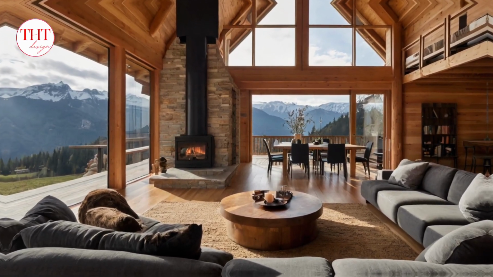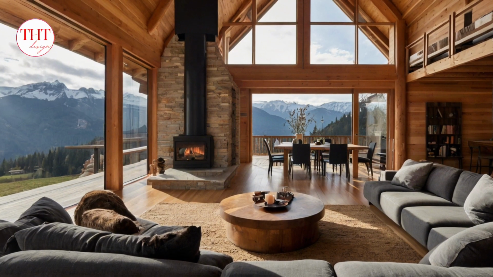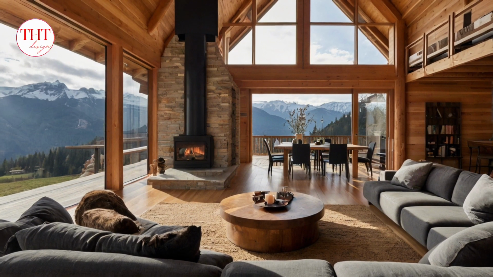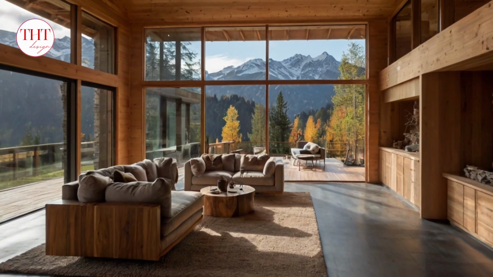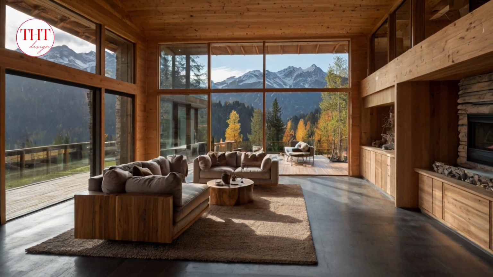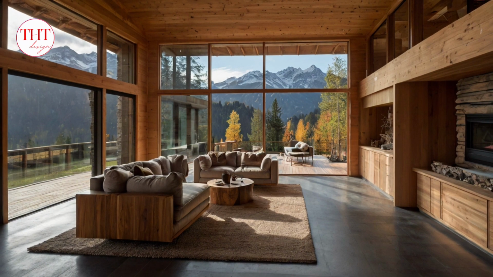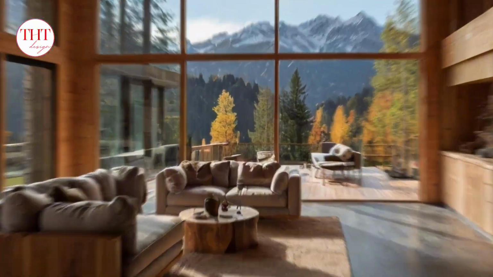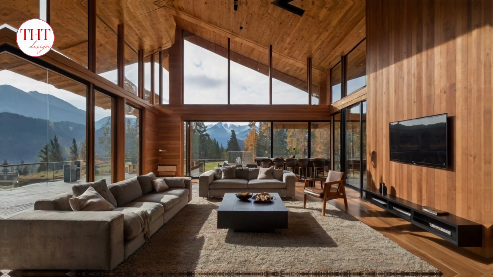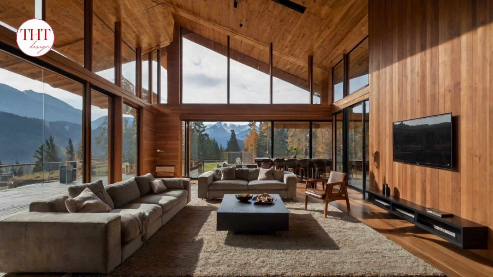9. Lighting for ambience. While natural light takes center stage, consider adding accent lighting for evenings. Floor lamps with warm lighting or strategically placed recessed lights can create a cozy ambience. 10. Embrace the views. When arranging furniture, prioritize maximizing the mountain views. Arrange seating areas to face windows or create a cozy reading nook with a stunning view as your backdrop.